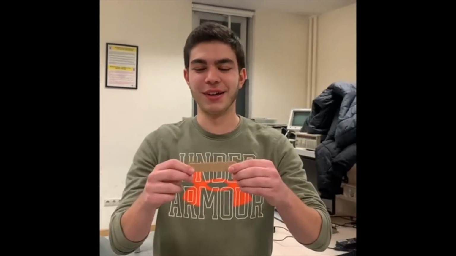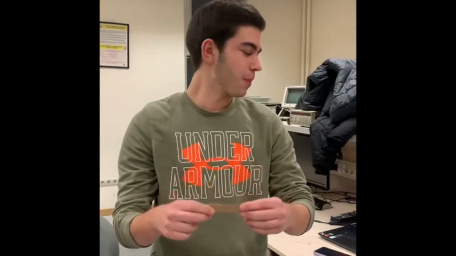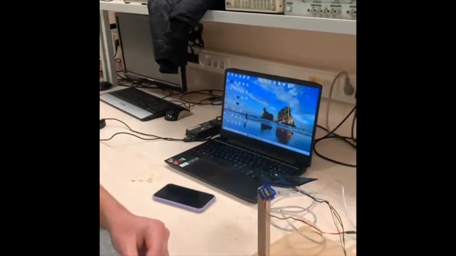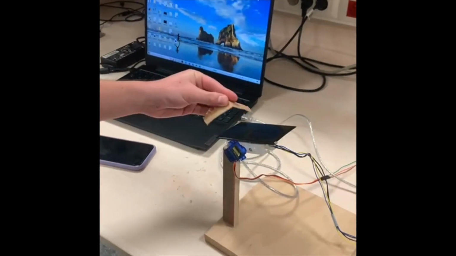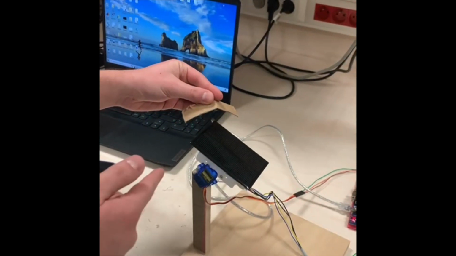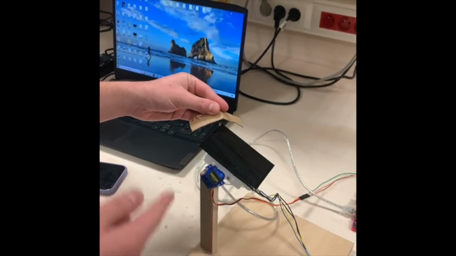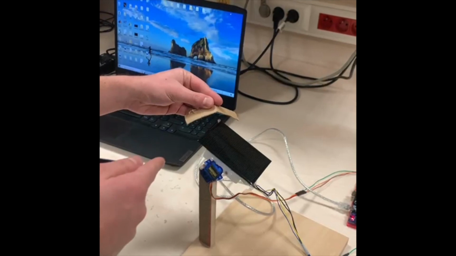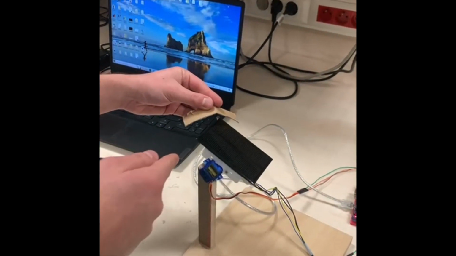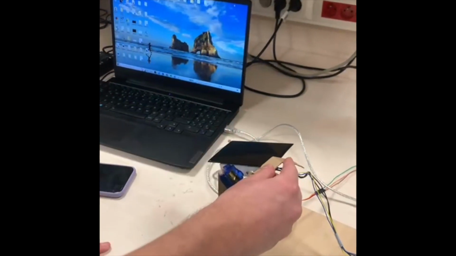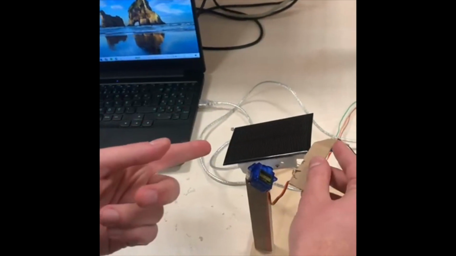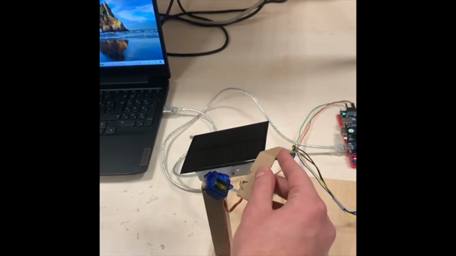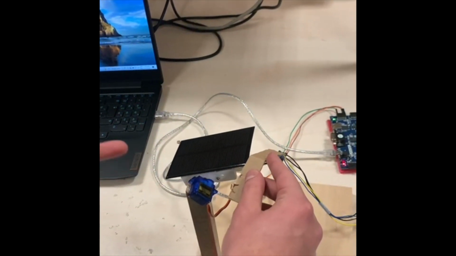Now let's continue with the second step of the simulation, where there are shadows. This thing right here represents the shadow. So let's start by giving the shadow from the left hand side. As you can see, the solar panel moves away from the shadow, thus it maximizes the power output of the solar panel. Now let's try it in the other direction. As you can see, the solar panel moves away from this direction as well. So it's a bi-directional machine.